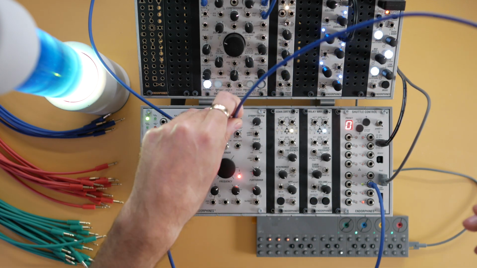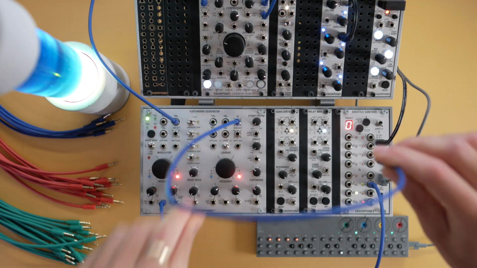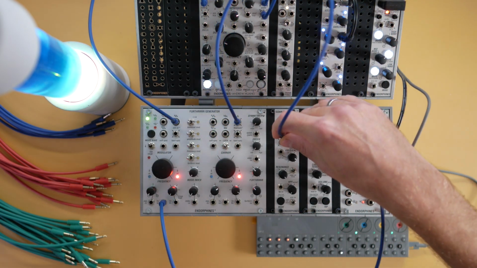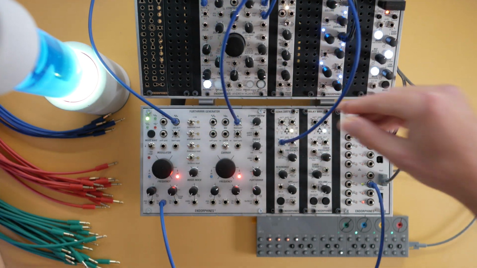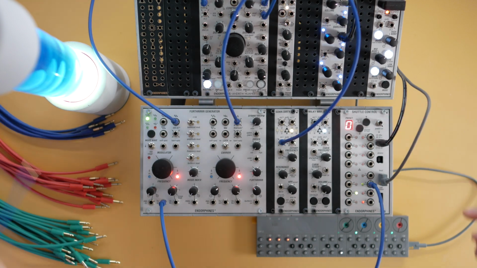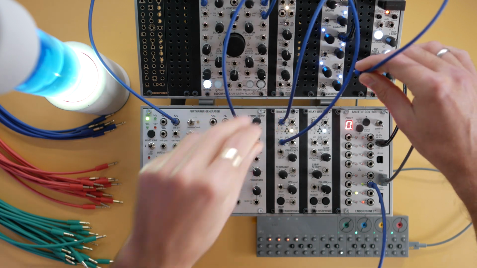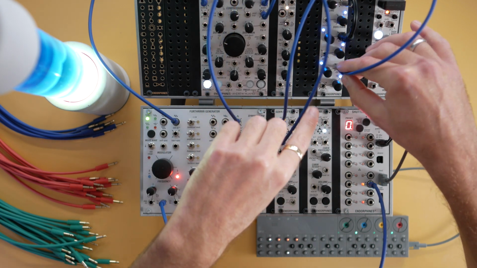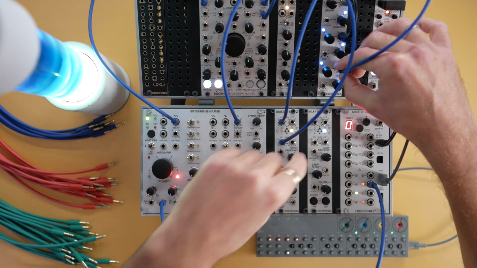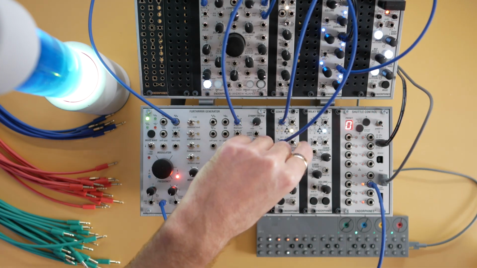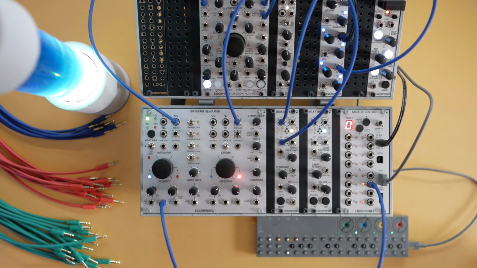Now let's plug our carrier into the SQUAWK DIRTY filter, and then the SQUAWK DIRTY into our mixer. That doesn't sound too nice, does it? So let's close this for now.